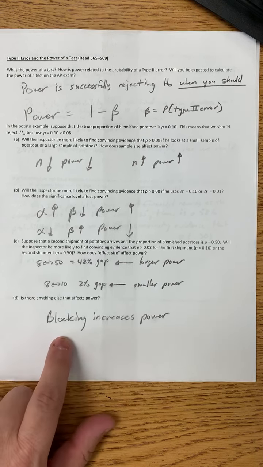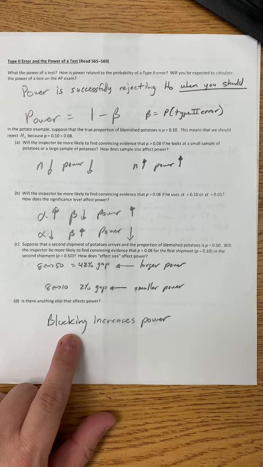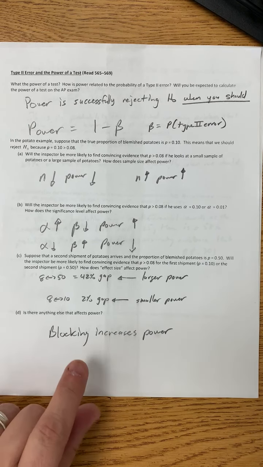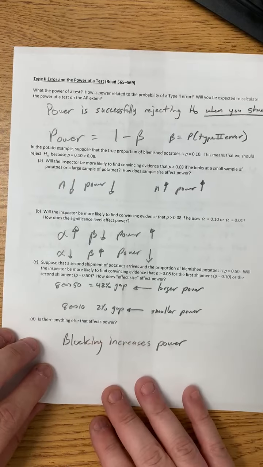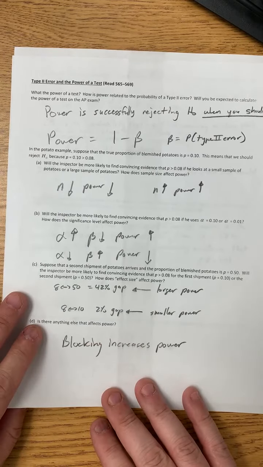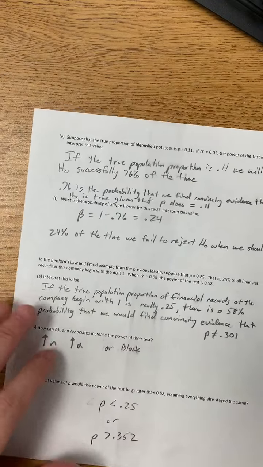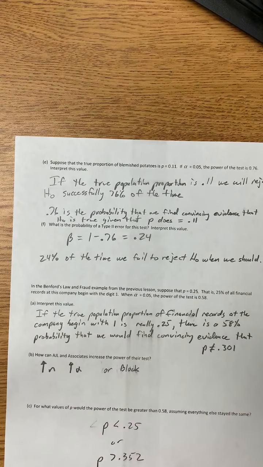Okay, and then also blocking. Blocking increases power. Or remember, stratifying is also pretty much the same thing as blocking. Blocking is the name of the experiment. Stratifying is the name of the sampler. All right, so here we go. We're almost done. Got a whole page, but here we go.